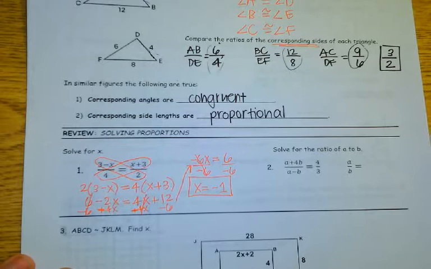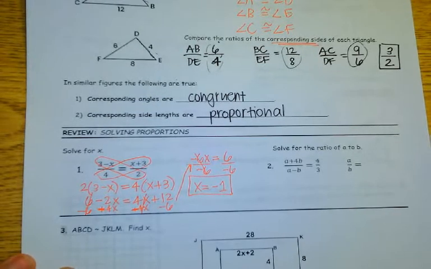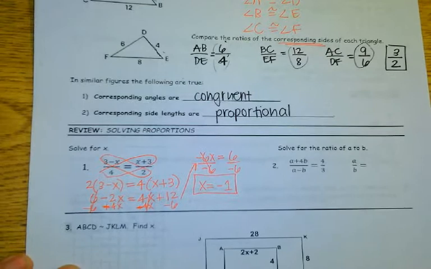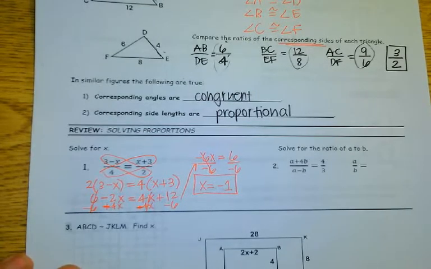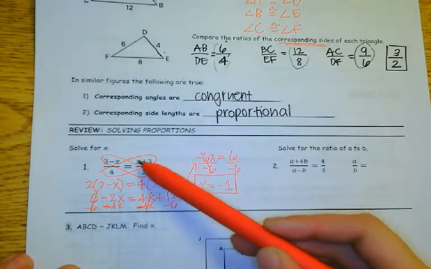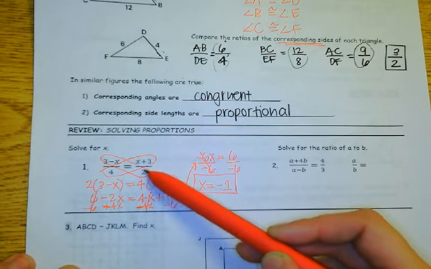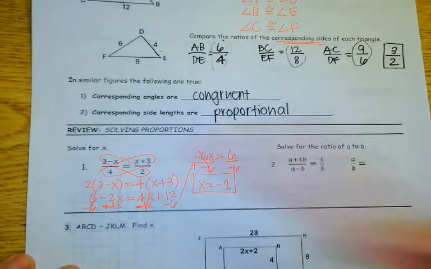If you're not sure, you can plug x back into the fractions where the x is, and it should come out to a true statement. So 3 minus a negative 1 gives us 3 plus 1, which is 4 over 4. 4 divided by 4 is 1. Plug negative 1 in here. Negative 1 plus 3, positive 2. 2 divided by 2 is 1, so we have 1 equals 1, and we're good.